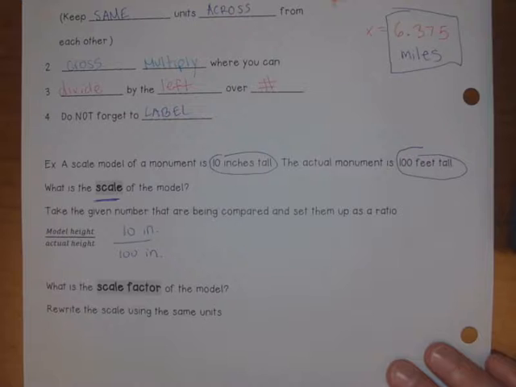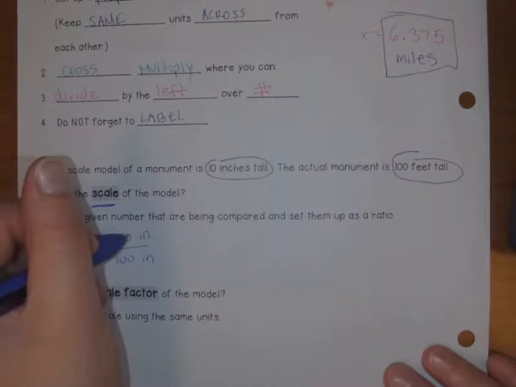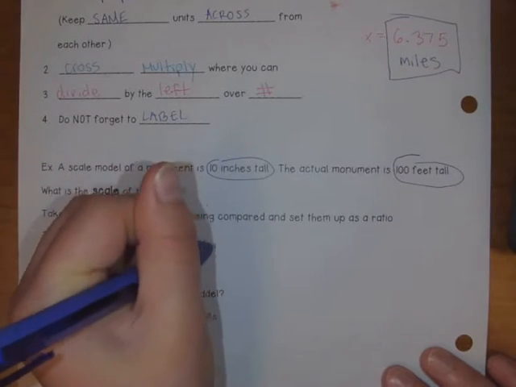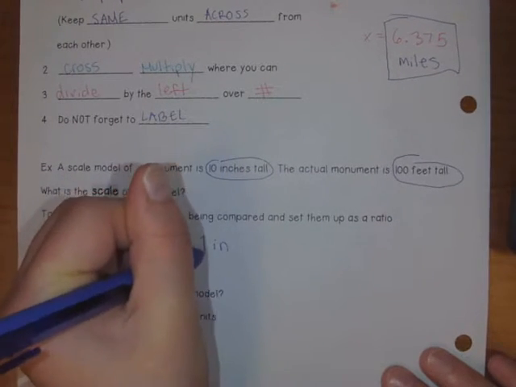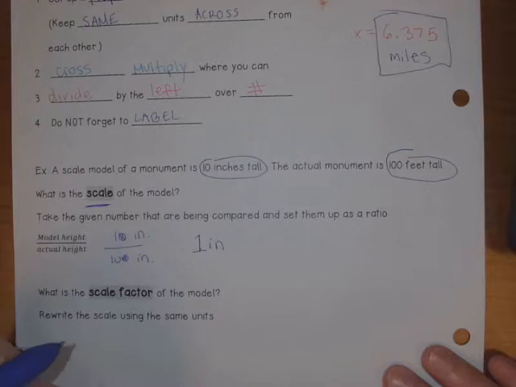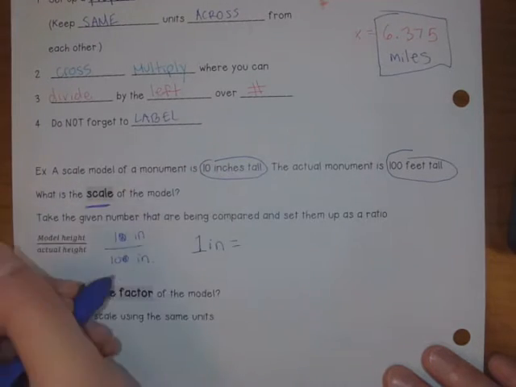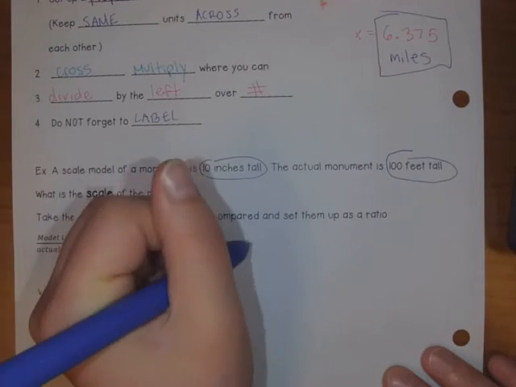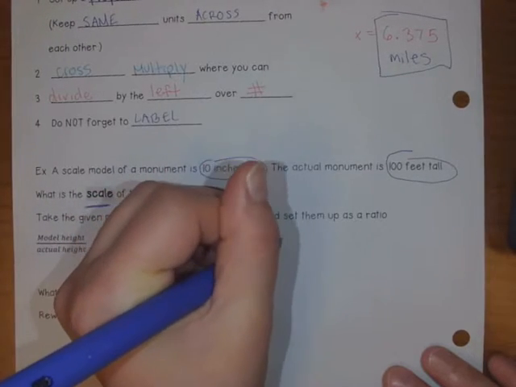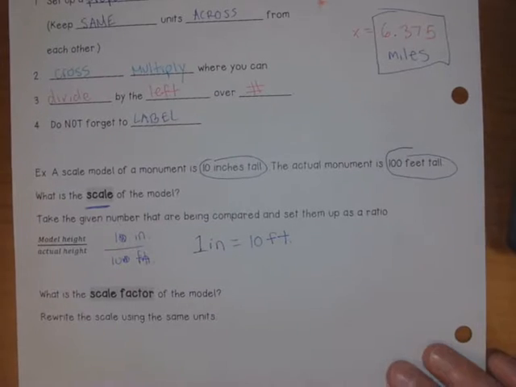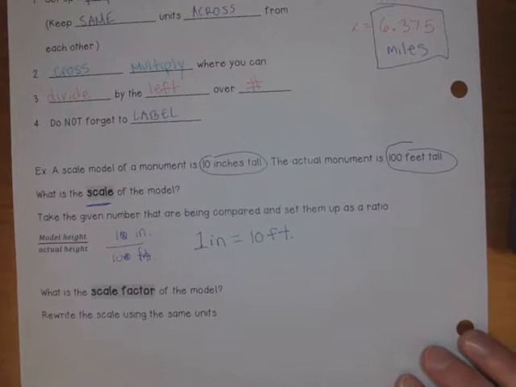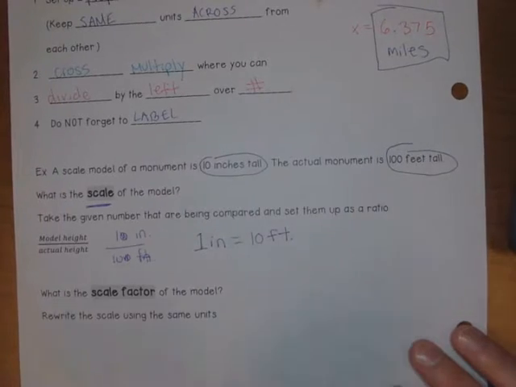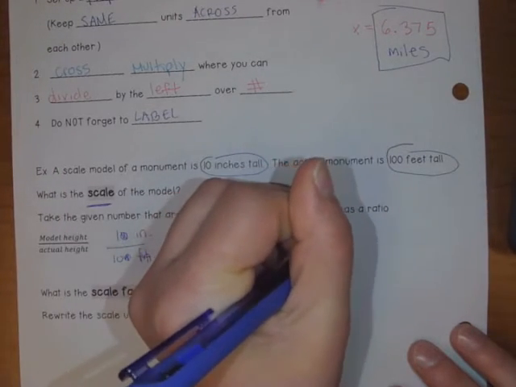Now you have to simplify. You can just take off the zeros. It's 1 inch is equal to, oh, this isn't inches, this is feet, is equal to 10 feet. 1 inch is equal to 10 feet. And that would be your scale.